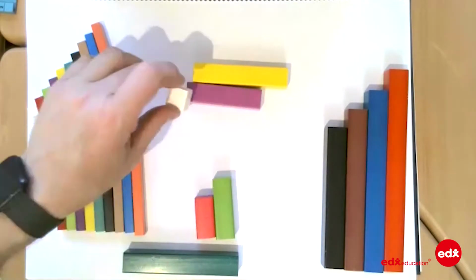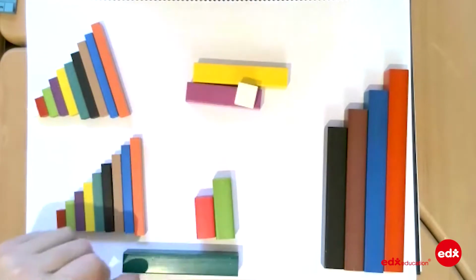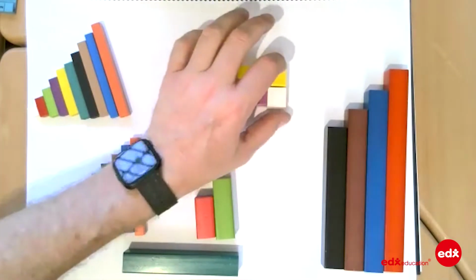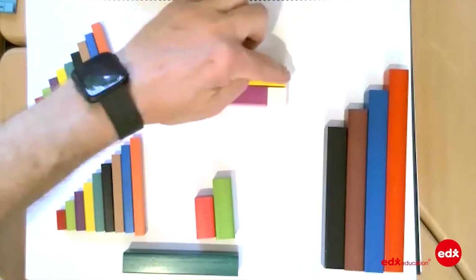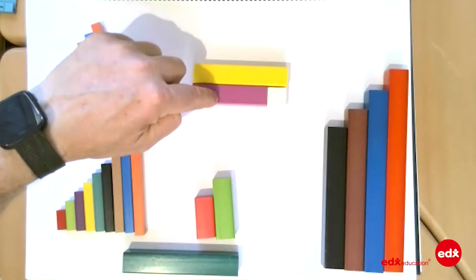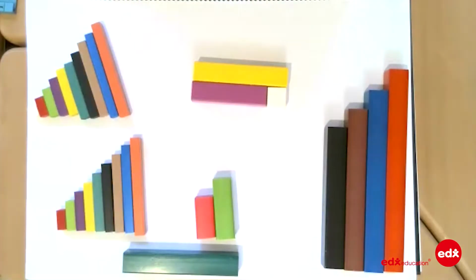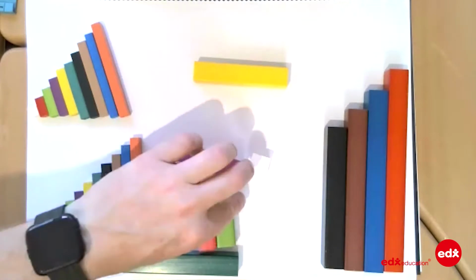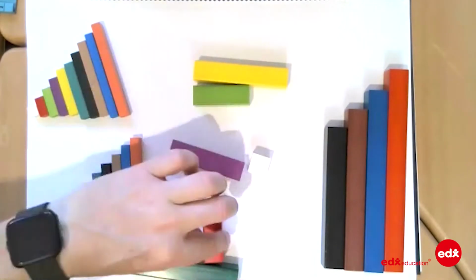Now remembering this rod here is 4 of those white rods long. And so we can see that when we put those together, this rod is 5 units long. This one's 4 units long, 4 and 1 is 5. So what we've done is built a bond or a basic addition fact. Now we could change that a little bit. If we look at this one here, we still got that same bond of 5.